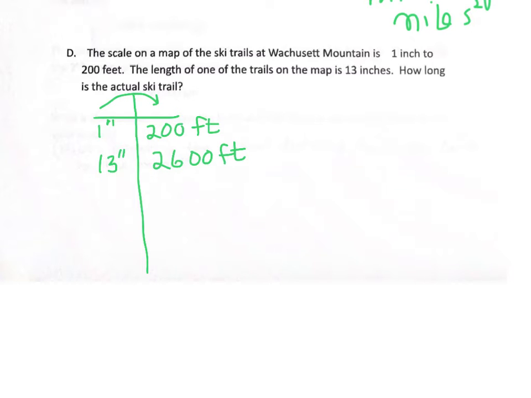I could ask this question backwards. If I told you that we had a ski trail that was 3,900 feet long, and I wanted to know how long the trail on the map would be, I could divide by that 200. 3,900 divided by 200 would be 19.5 inches long. Okay, so remember it's multiplying and dividing to get back and forth from those sides.